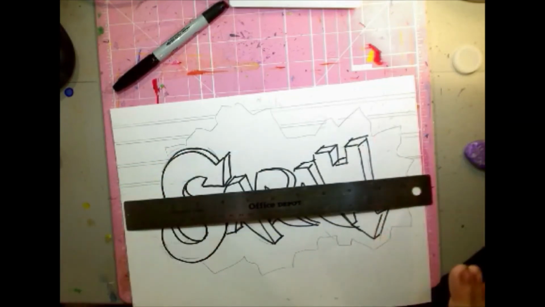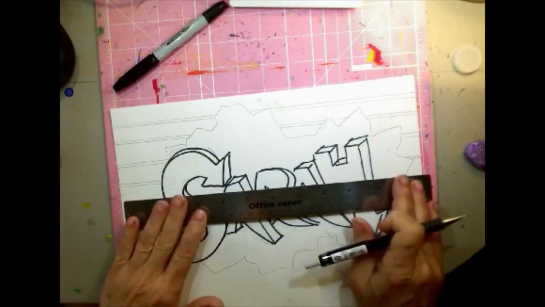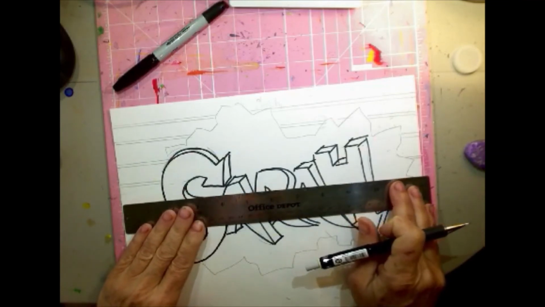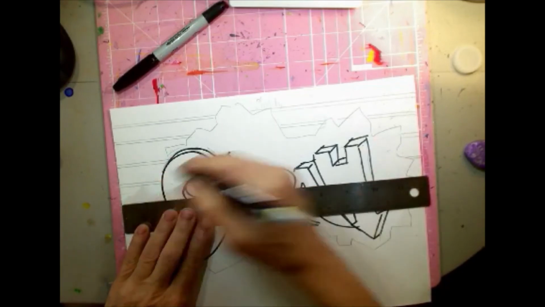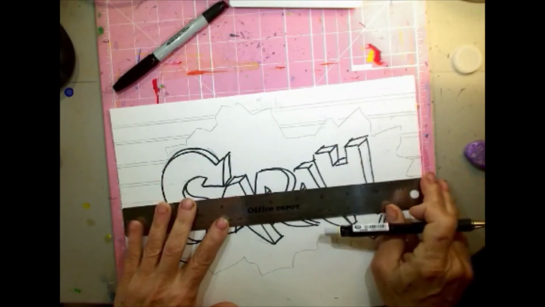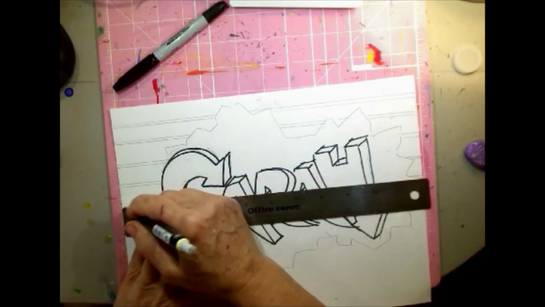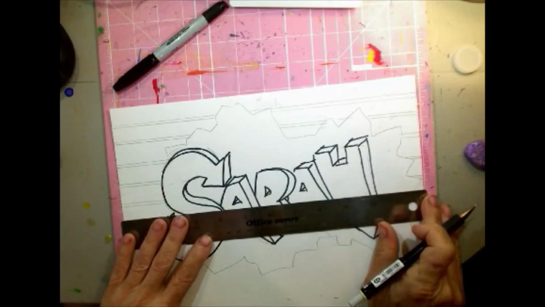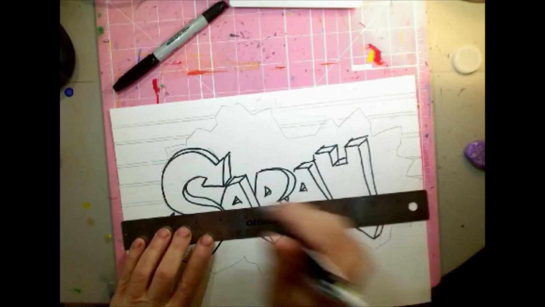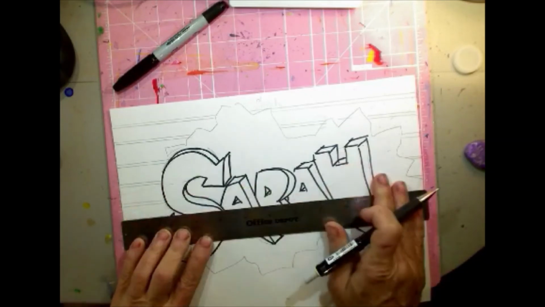So I'm gonna do some things where I think I'm gonna put some plants and stuff in it, because I am currently working in my garden, so I'm thinking about my garden all the time. Okay, so there's no spot there. I'll just go like that.